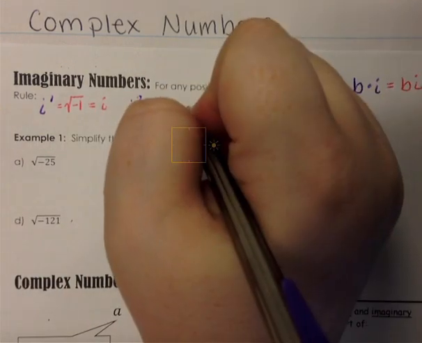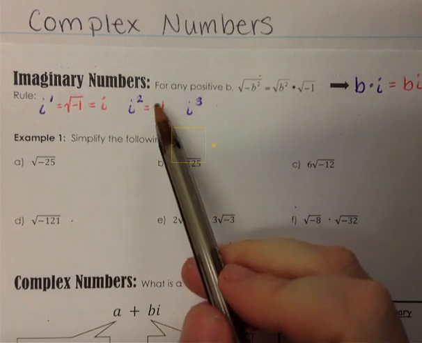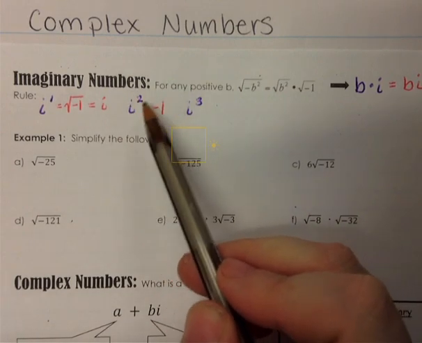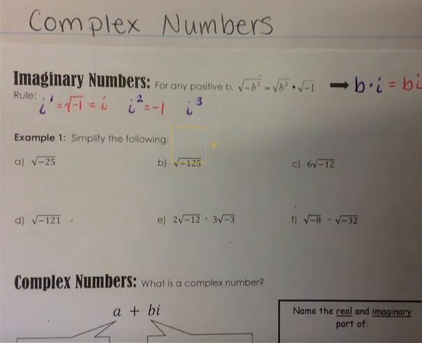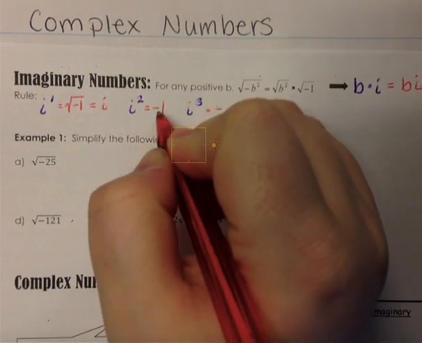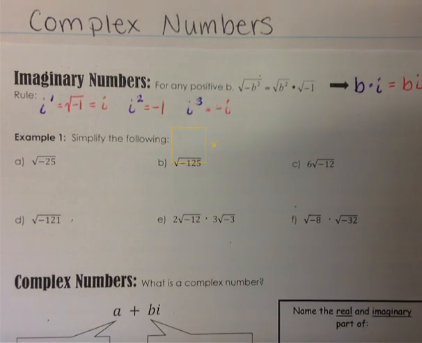The next one, i cubed. So I would be taking this i squared and multiplying it by i again. So I have negative 1, and then I would multiply it by i. So i cubed is actually just equal to negative 1 i. So it's just equal to negative i.